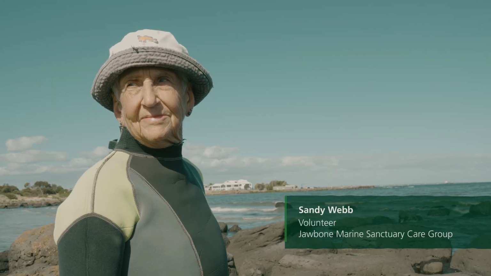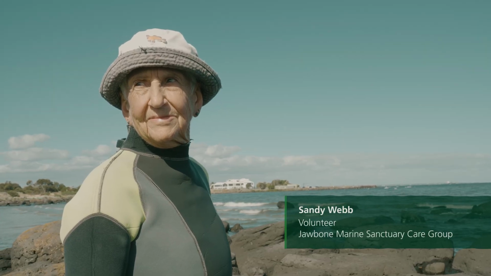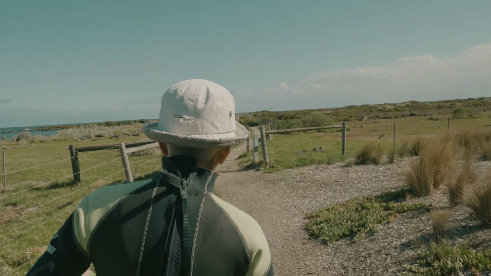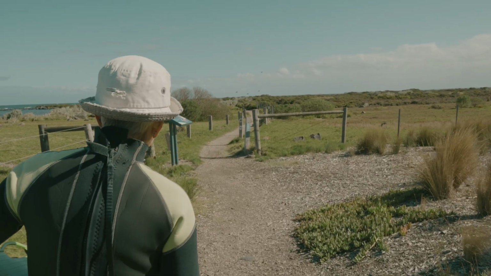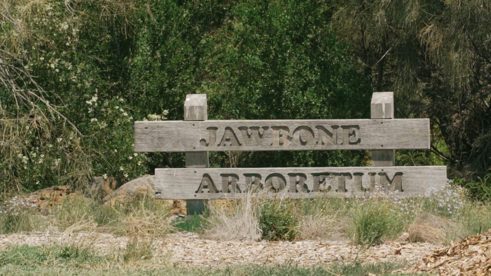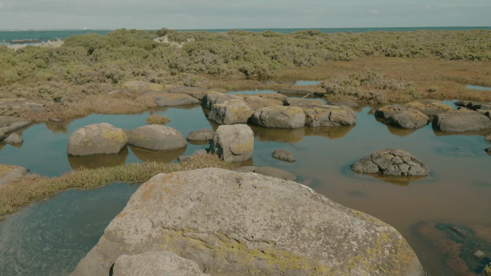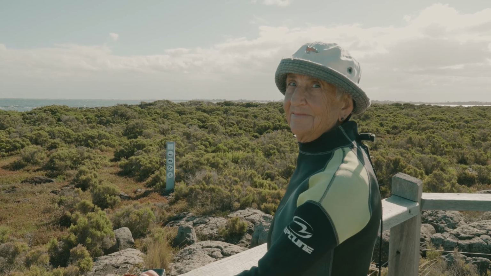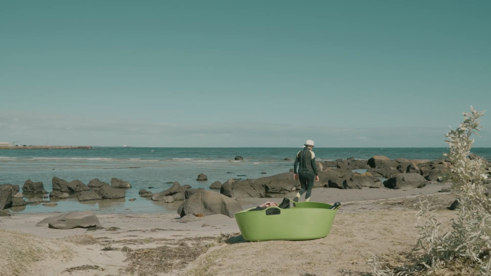Our marine care group's main role really is to protect the sanctuary and to promote an understanding and a love of it in the community. The Jawbone Marine Sanctuary is largely unknown by people in Melbourne, but it's a perfect little marine gem at the top of Port Phillip Bay.